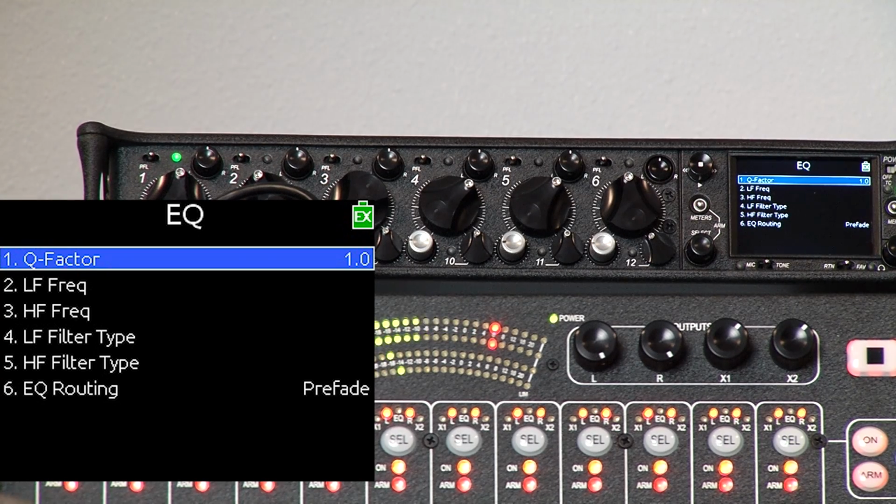So let's take a look at some of these parameters. First on the list is Q factor, and this sets the width of the range of frequencies that you're going to boost or attenuate. And the setting can be from 0.707 to 2. The higher the value of Q, the narrower the range of frequencies that you are boosting.